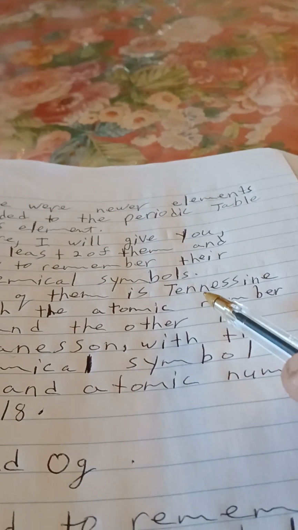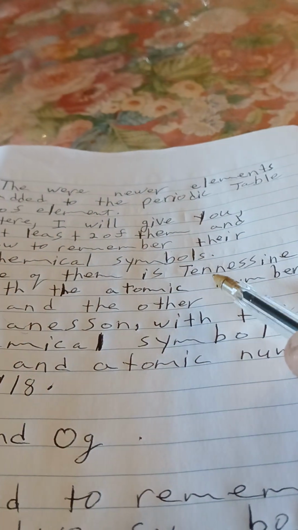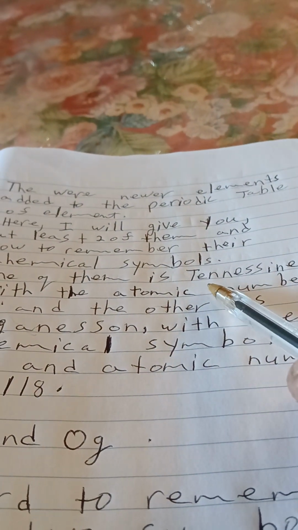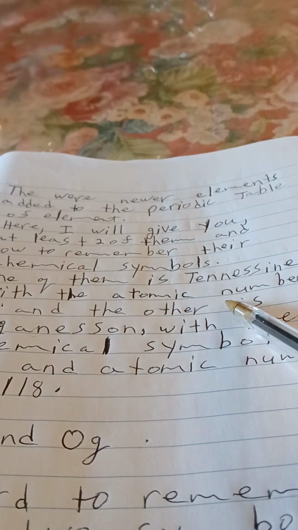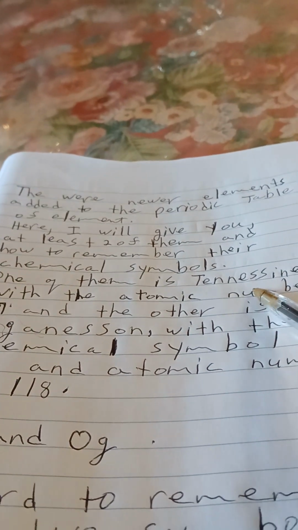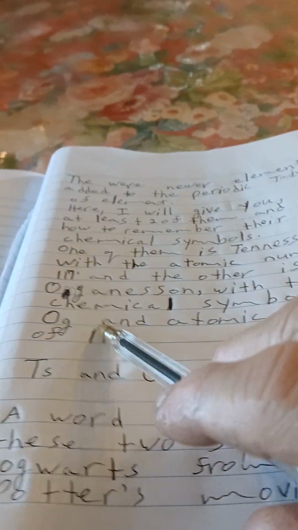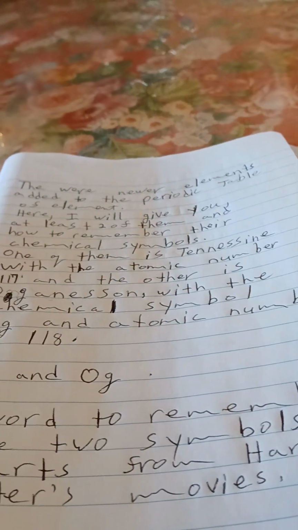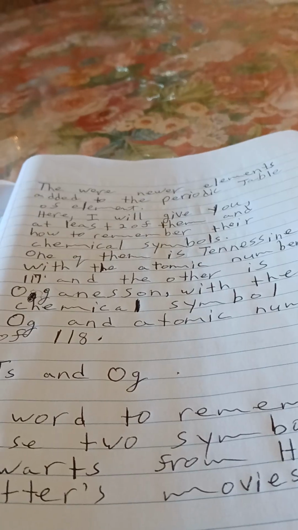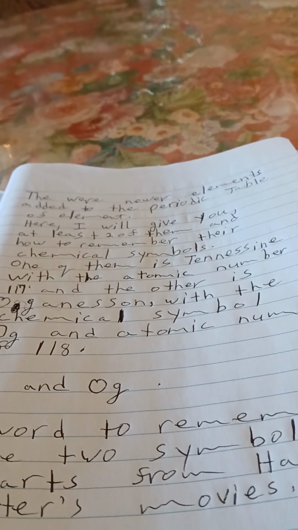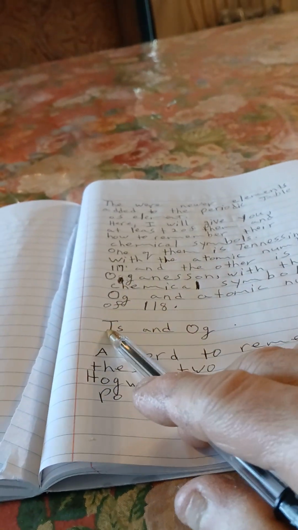Of course, because the laboratory where the work was done was in Tennessee, and the element was named tennessine after Tennessee. So you're correct in that assumption. It has an atomic number of 117, and the atomic symbol is capital T and a small s.